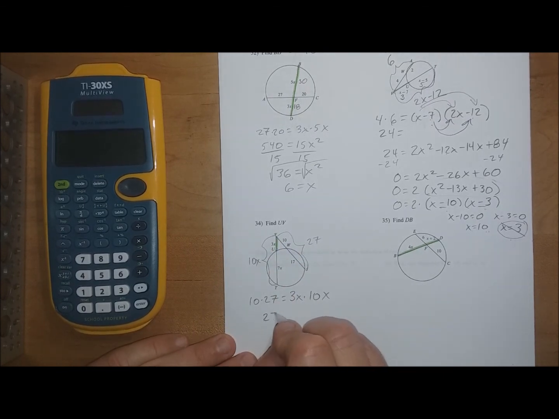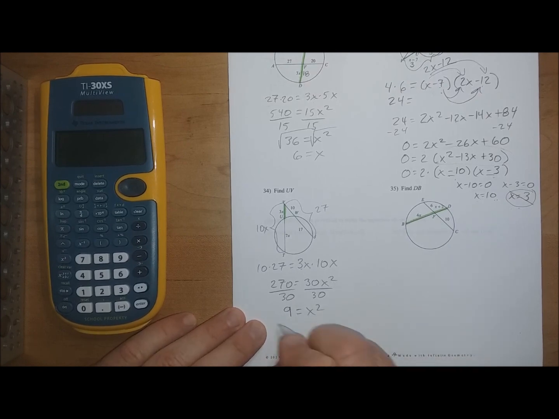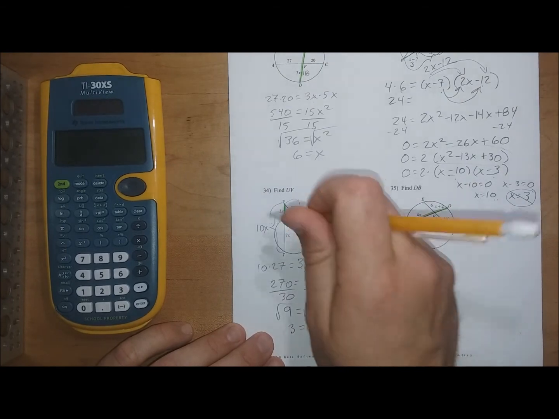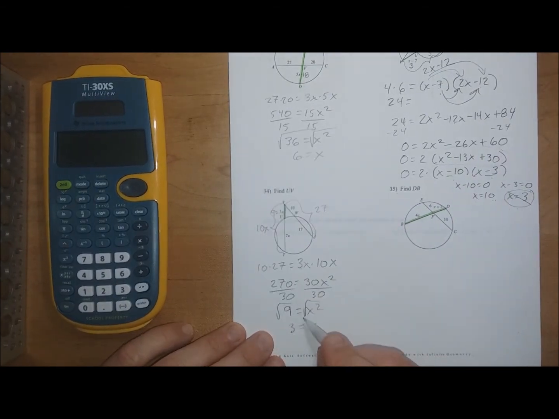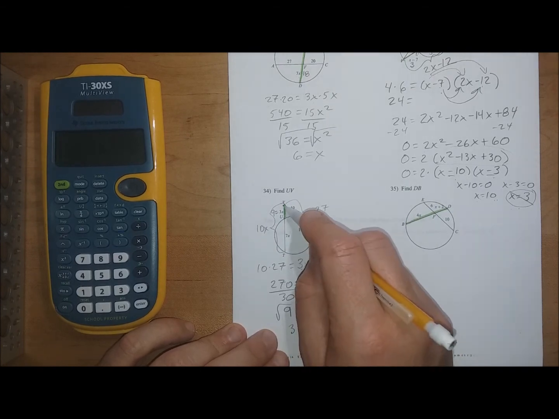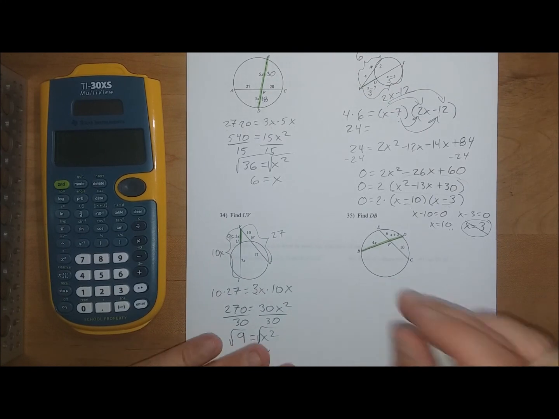Good. And I get 270 equals 3 times 10 is 30. X times x is x squared. Good. And I'll divide both sides by 30. And I get 9 equals x squared. Something tells me that 3 equals x. Okay, they want UV. So 3 times 3 is 9. And of course, right here, I actually got x equals plus or minus 3, right? But I threw out the negative 3 because I knew it was going to give us a nonsensical answer in geometry. Good, let's try 35 here.